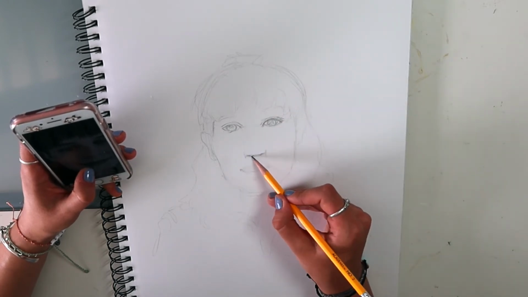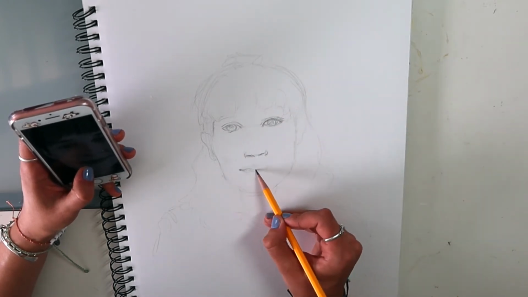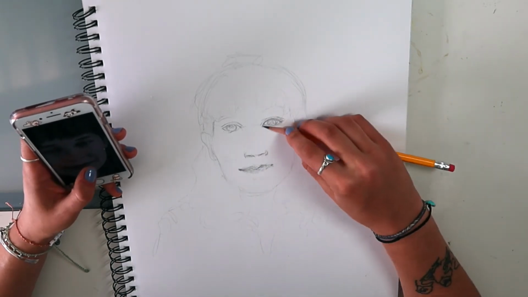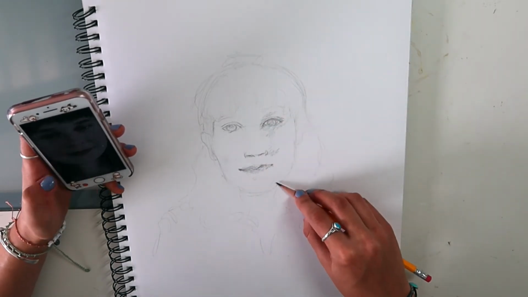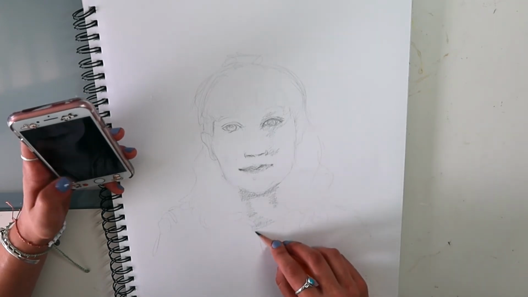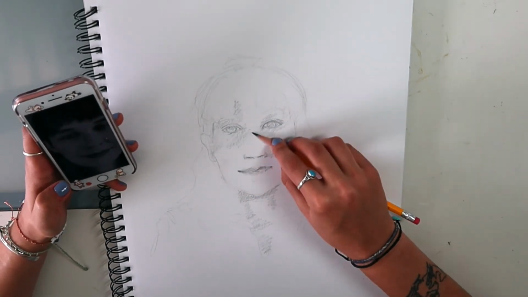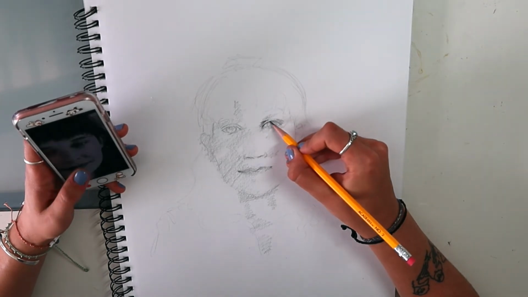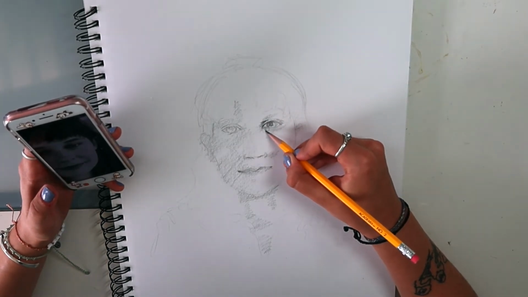Try to work on the entire drawing at once. Don't work on your drawing one feature at a time because that's how your measurements get messed up. Remember, you're adjusting. You're not going to draw it perfect the first time. Things are going to move and change. So don't commit to drawing your features before you finish the rest of your face. The entire drawing should develop all together.